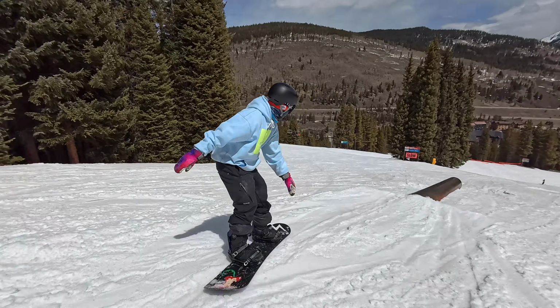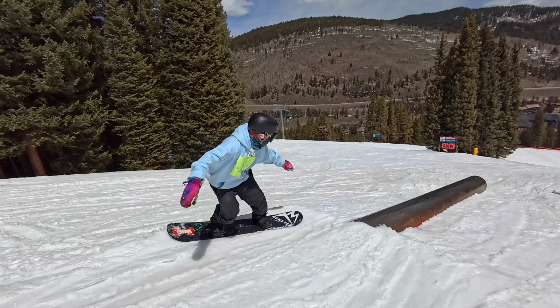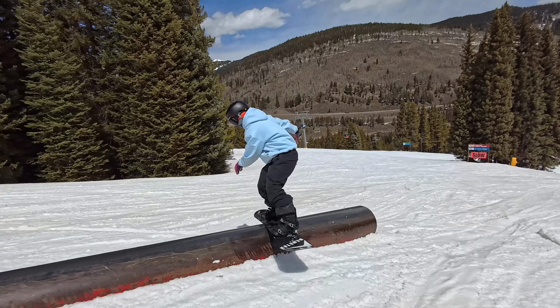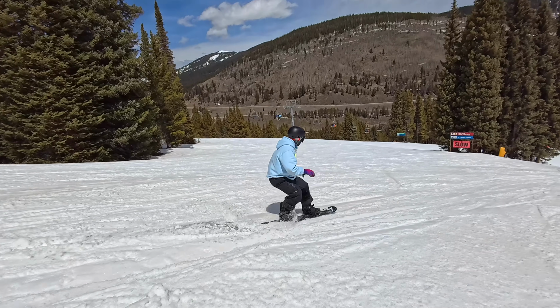But now let's demonstrate this crazy trick where I do a frontside 360 on the entire rail, and notice as I leave the rail, I have so much rotational momentum, but because I'm able to land on a toe side edge, I can definitively stop that rotation and effortlessly ride away.